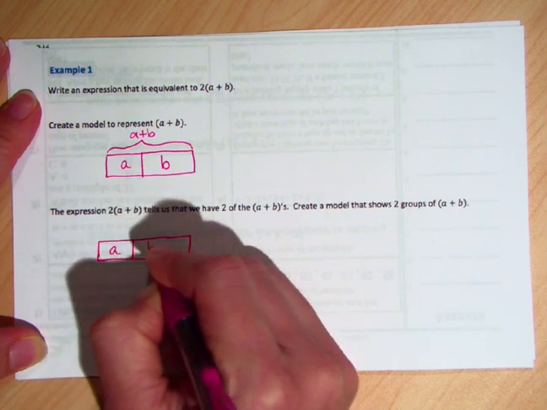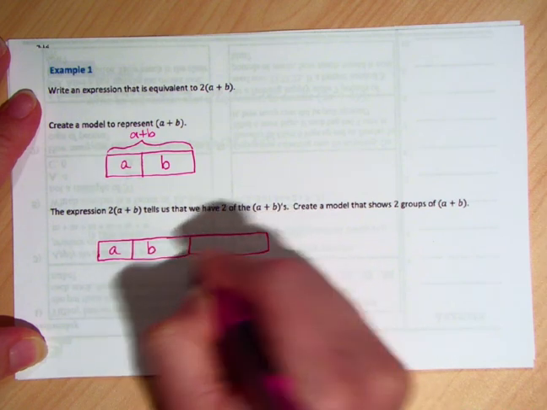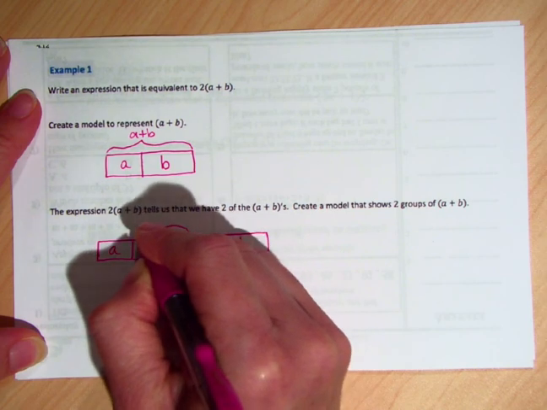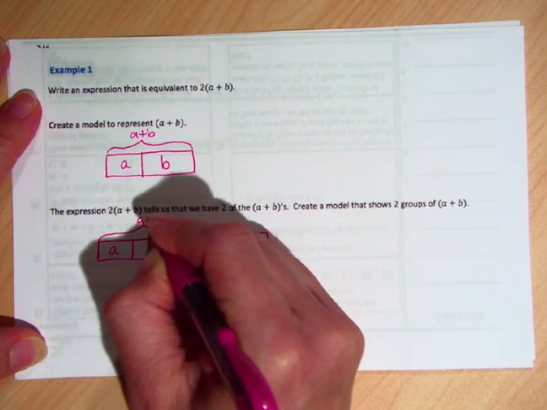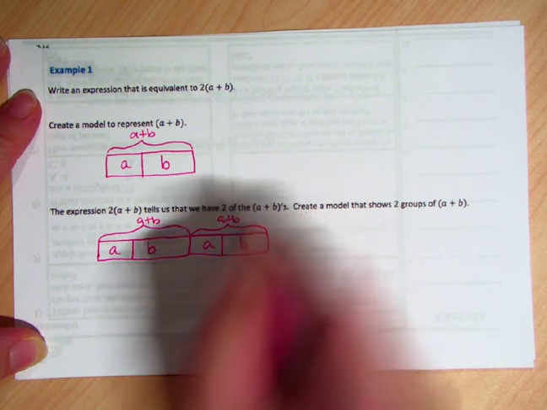Here's our A plus B, and another one that shows the second group of A plus B. So this is A plus B, and this is A plus B.